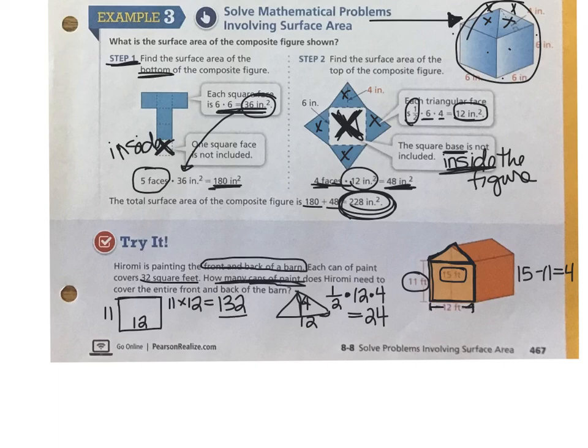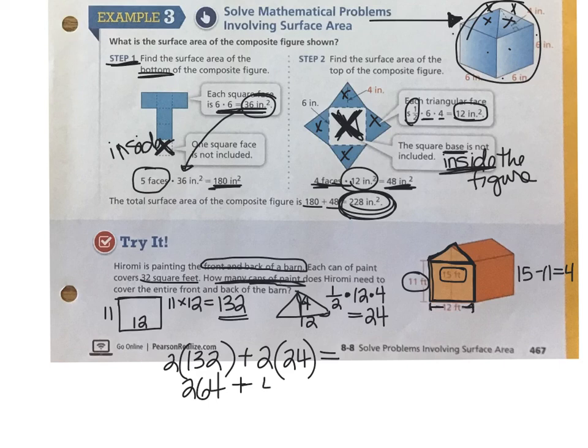So we have 2 times 132, because we have a front and a back of the barn, plus we have 2 of those triangular parts, which is 24, and we need to find the total area that he is going to paint. So 2 times 132 would be 264, plus 2 times 24, which is 48, equals a grand total of what amount that Hiromi is going to be painting in order to cover the front and back of the barn.